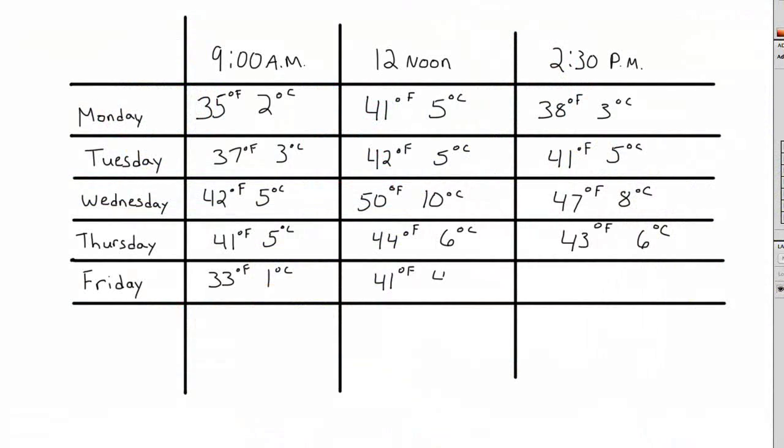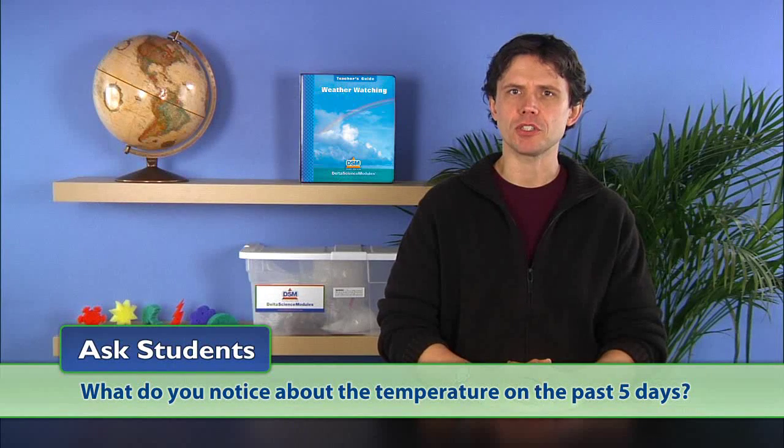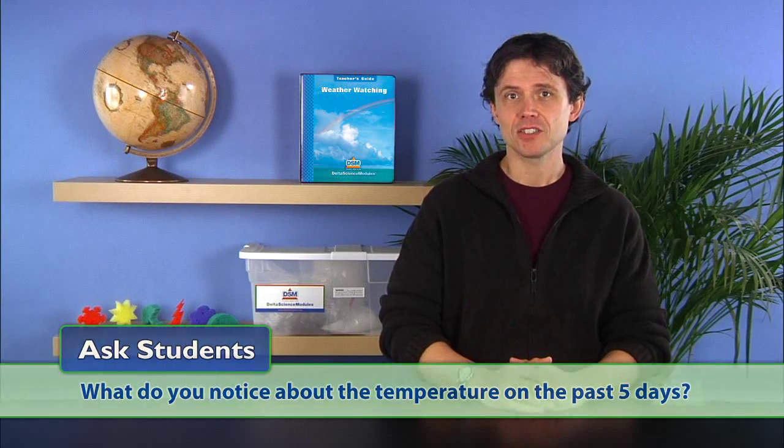To begin Session 2, discuss the students' findings at the end of the 5th day and record the average temperature readings for the class in a chart on the board. Ask students, what do you notice about the temperature on the past 5 days? Students should have noticed that the temperature changed.